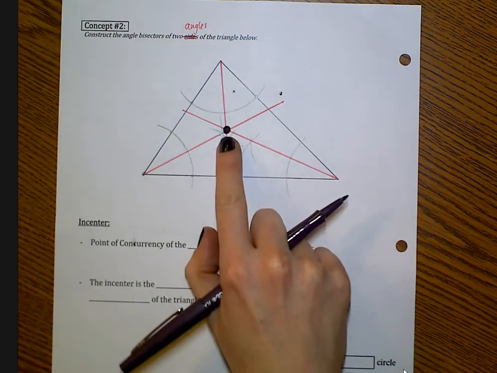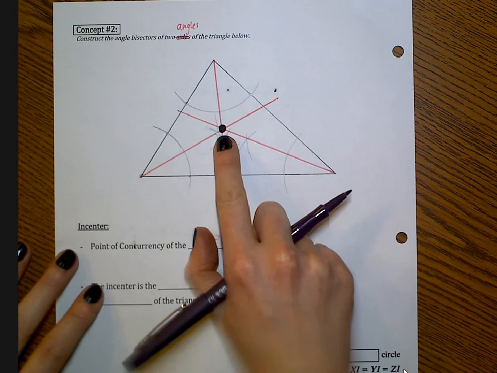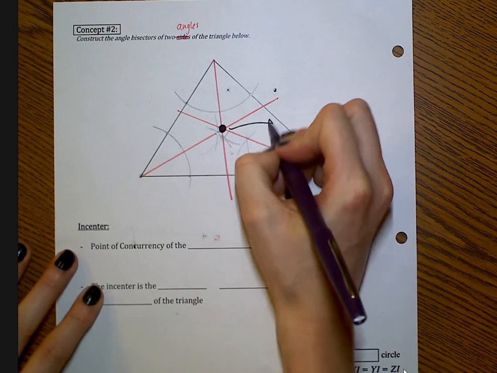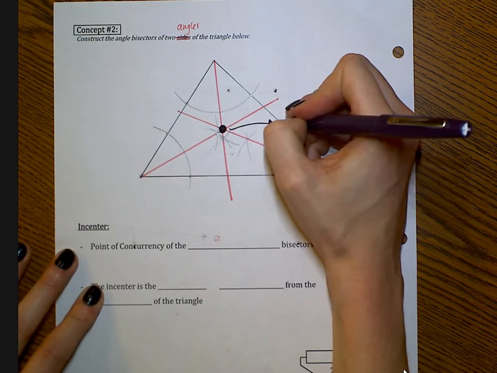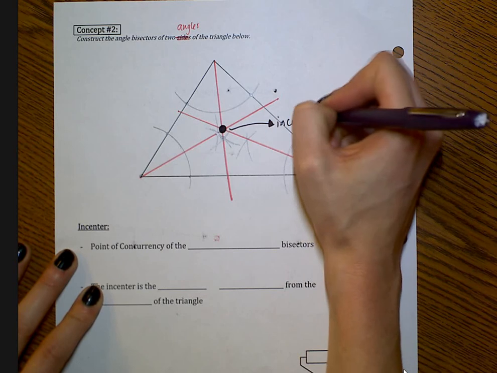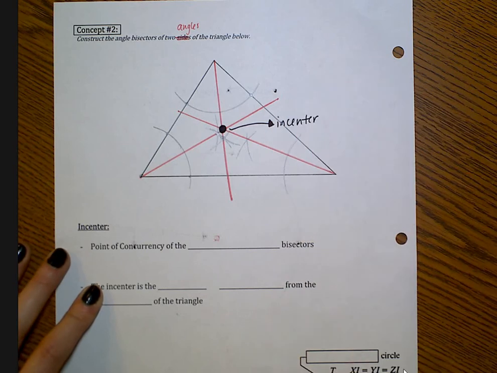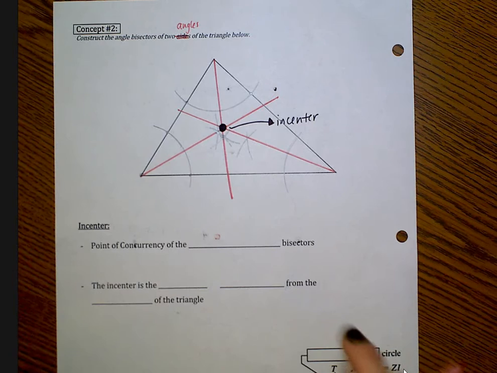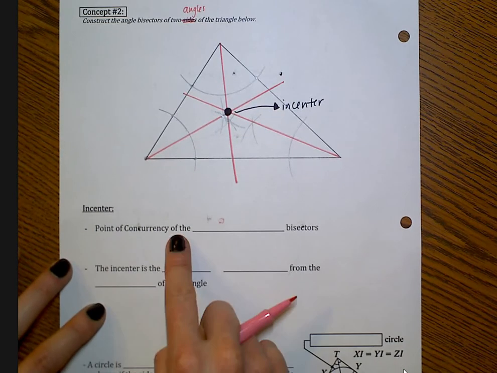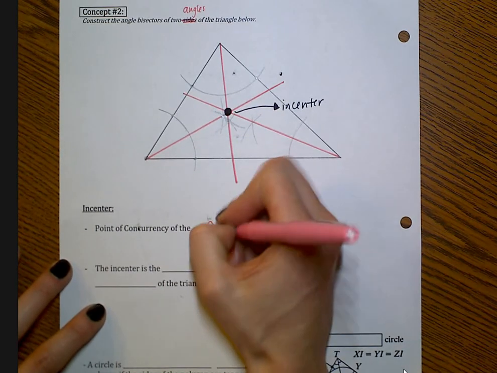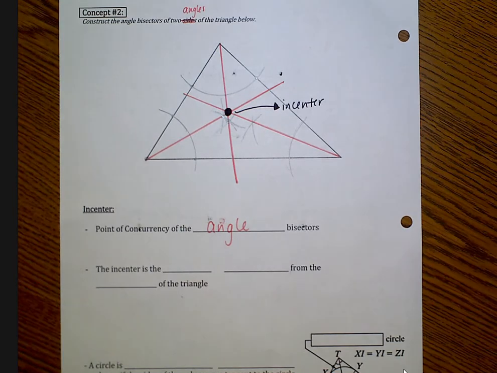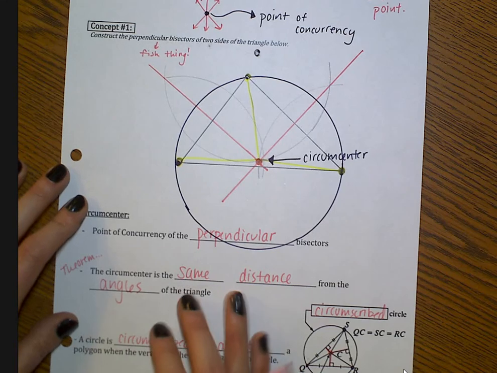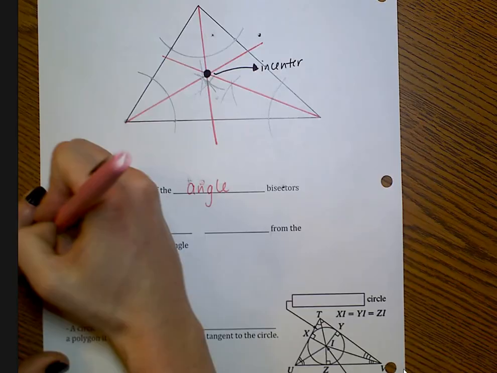This point of concurrency where the angle bisectors meet, this one, it's not called the circumcenter. This one's called the incenter. Okay, so it's kind of the same idea, except this time it's the point of concurrency of the angle bisectors, not the perpendicular bisectors. Now, it's like the exact opposite of the circumcenter, and this one's a theorem too that we could prove.